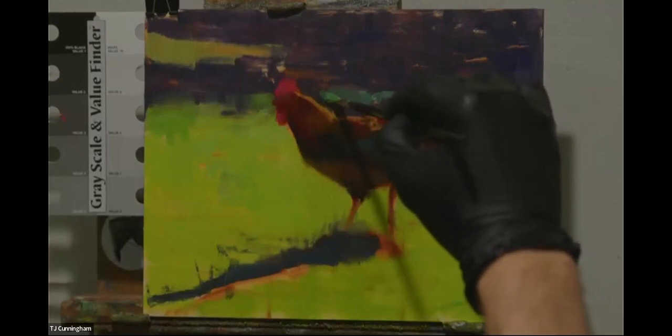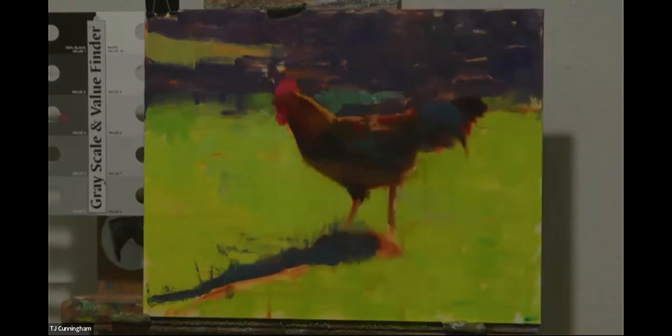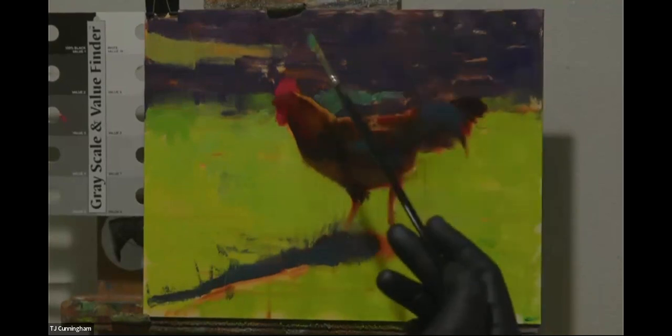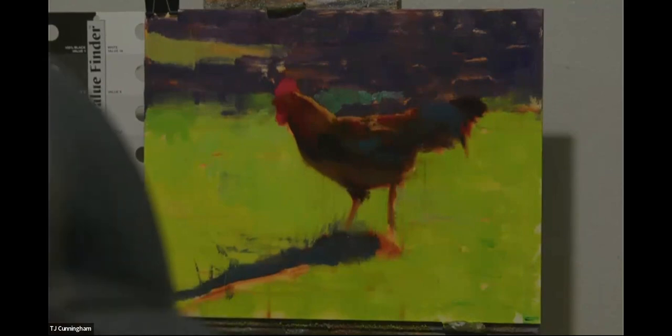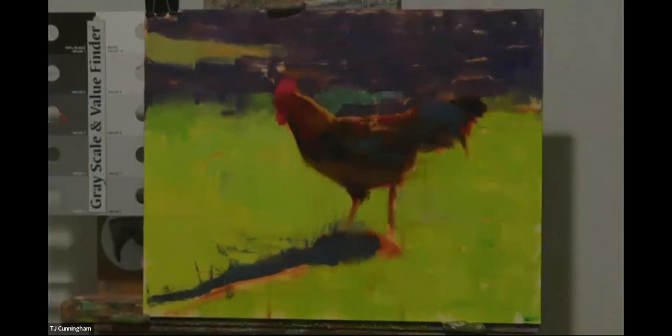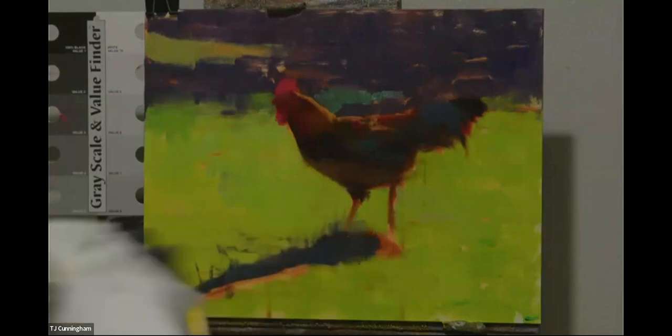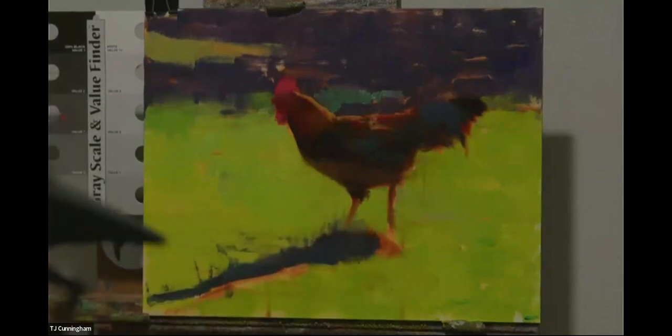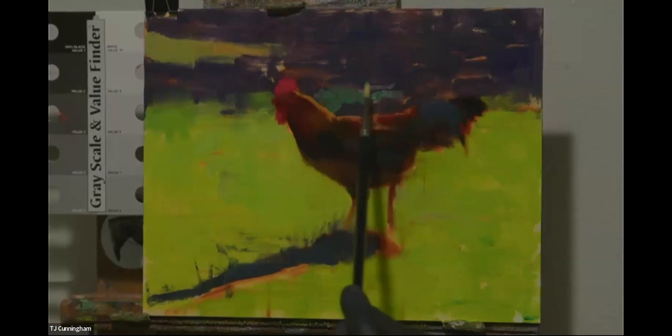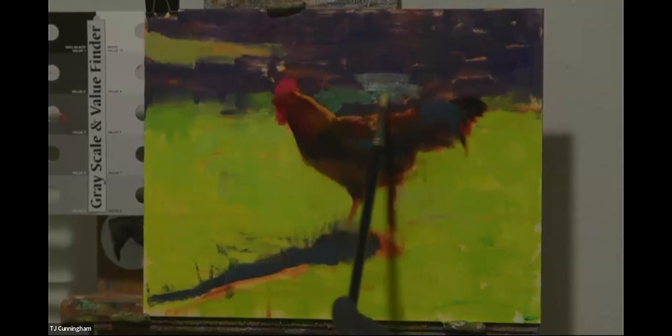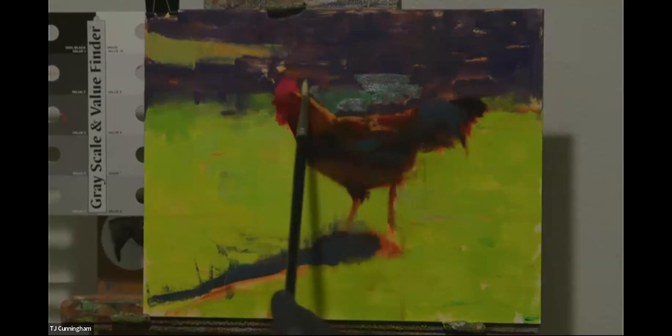And I am definitely, I could use a larger brush. I'm using my number 2. I'm just going to pull in the number 4 filbert instead. So here it is. And I just clean it out in mineral spirits, and I'm making sure that I get all the mineral spirits out of those bristles. And I'm not trying to get rid of the purple that's already here. I'm just trying to alter it.